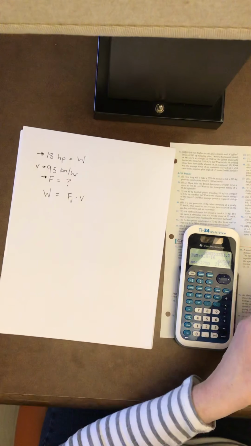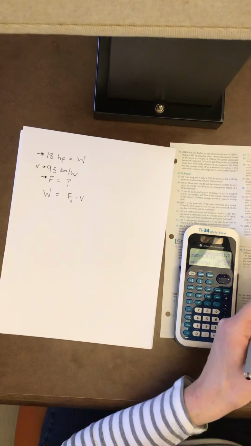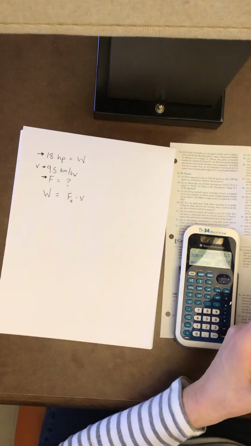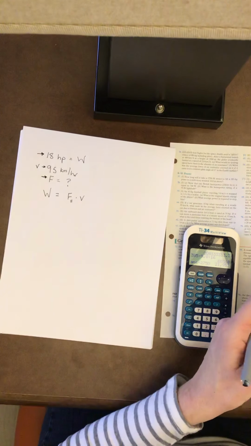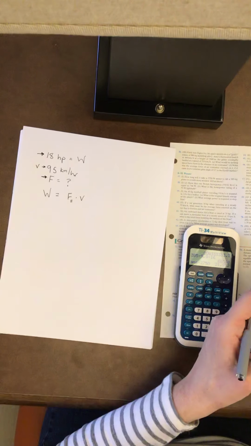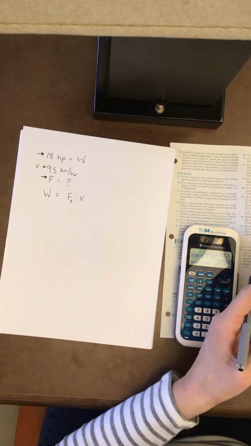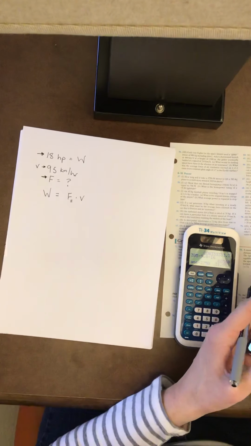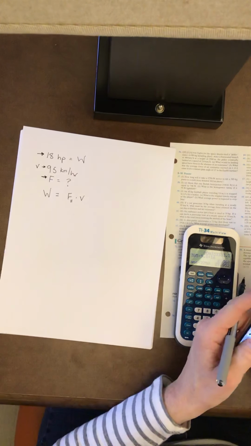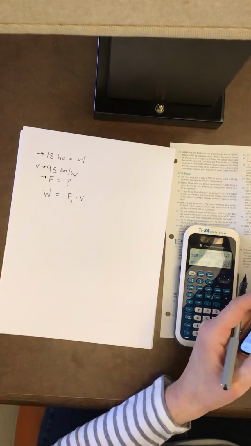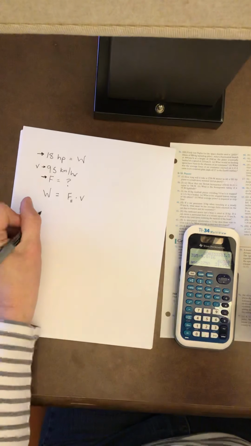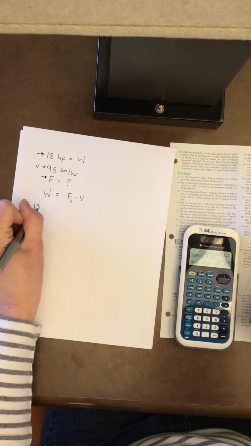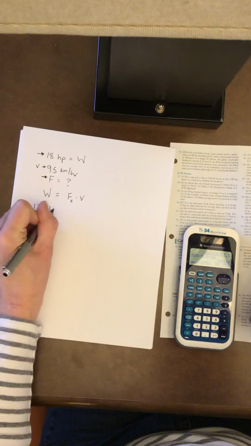So I frankly Google horsepower to watts, because I sure don't remember the conversion factor off the top of my head. 1 horsepower is 745.7 watts. So 18 horsepower, the power of 18 horses, is 13,422.6 watts.